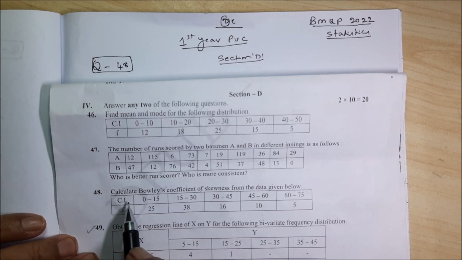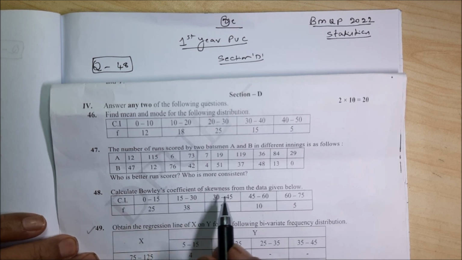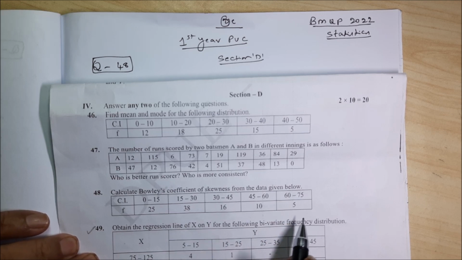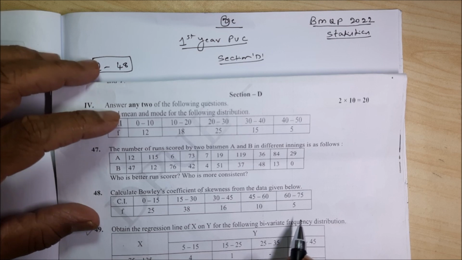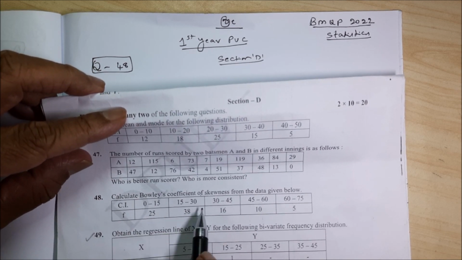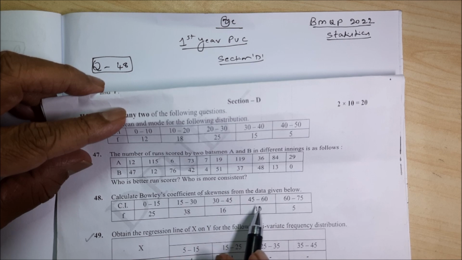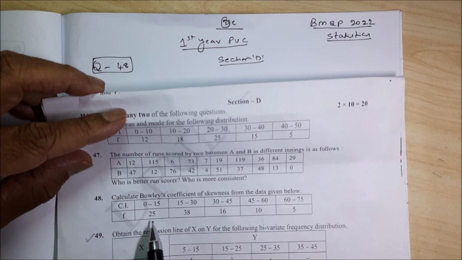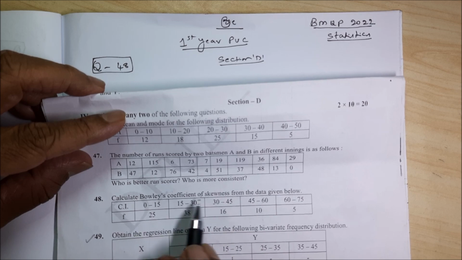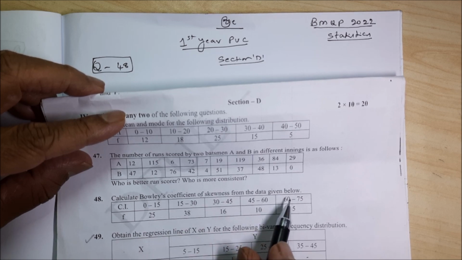Now 48th problem. Calculate Bowley's coefficient of skewness from the data given below. It's a wonderful problem. I will tell you why it is a wonderful problem. Let me work it out, then you will understand what it is, right? So class intervals 0 to 15, 15 to 30, 30 to 45, 45 to 60, 60 to 75, with frequencies 25, 38, 16, 10, 5. So coefficient of skewness through Bowley method, right?